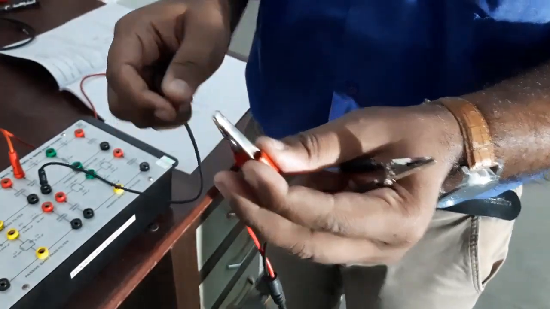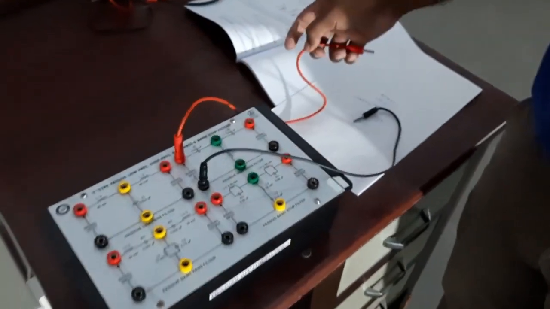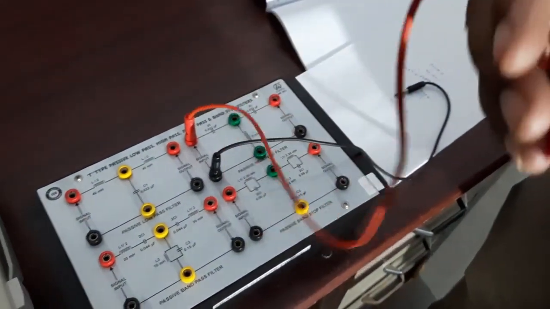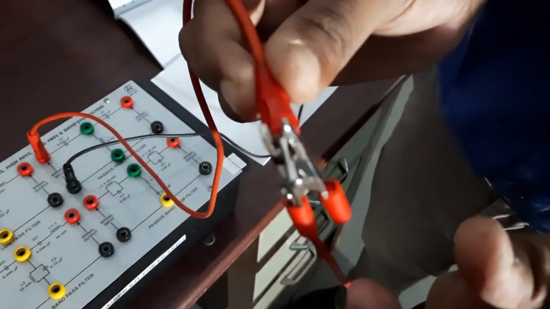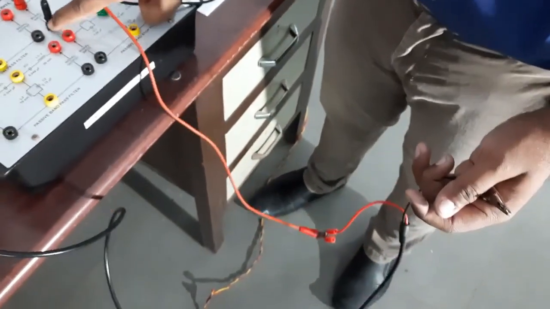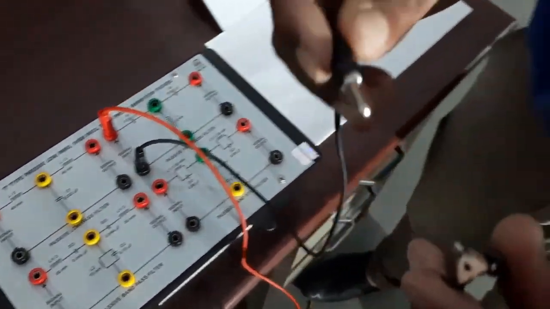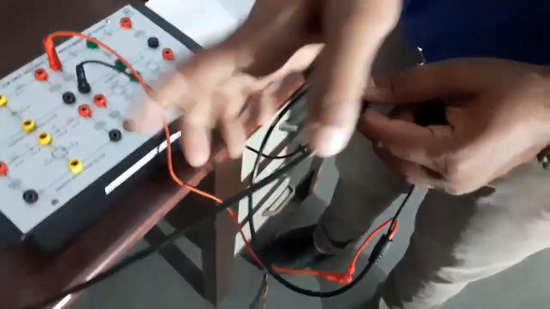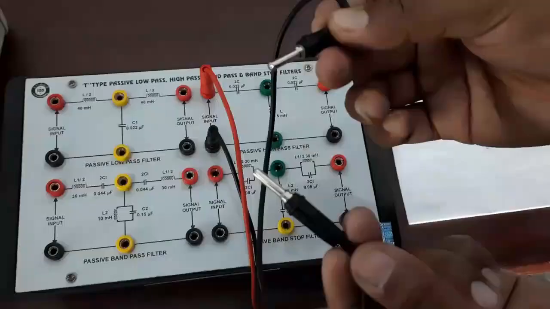The red end of that particular coaxial cable will go to the red end, the positive end, of the high pass filter. As you can see, I am connecting it directly to the red cable, and the black cable of the coaxial cable coming out of the function generator will be directly connected to the black port of the signal input of the high pass filter. You can see I am connecting the black port to the black crocodile cable. Hence the input of the high pass filter, coming from the function generator, is connected, and it will be a sine wave. I have already set it to a sine wave.